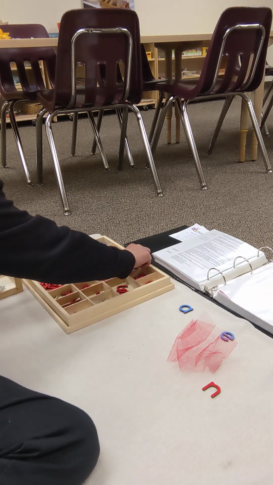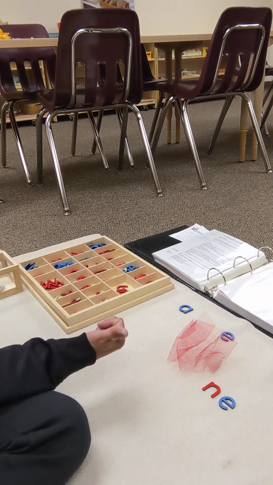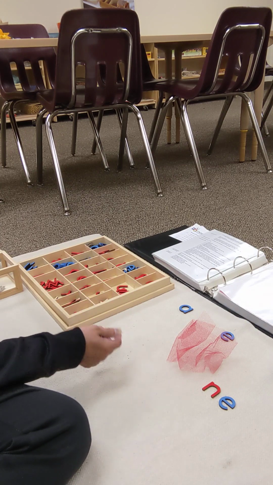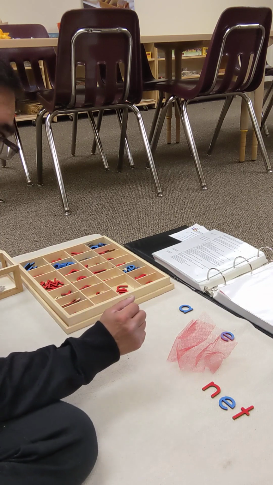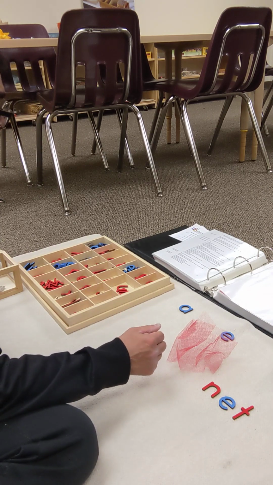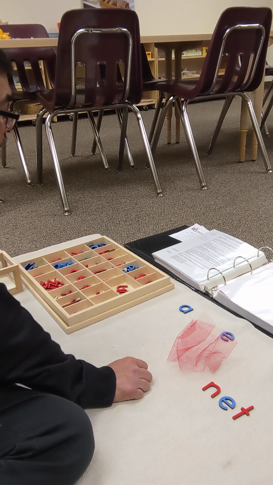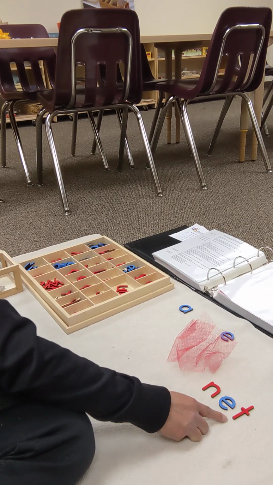Yeah, there's the eh. T. Net. Say the sounds slowly, then again to blend the sounds so the child can connect the sounds to form the word. N, e, t, net.